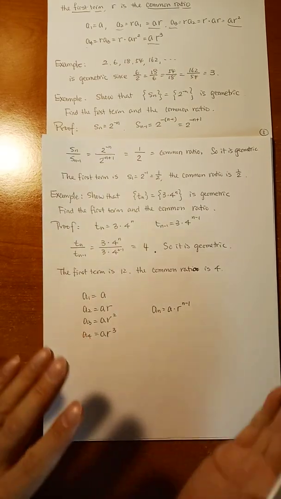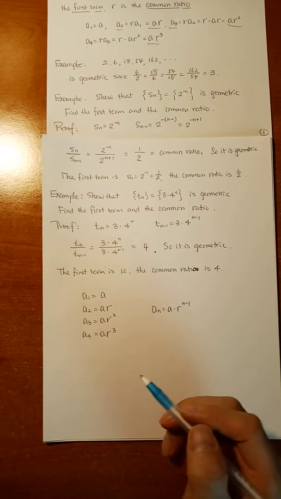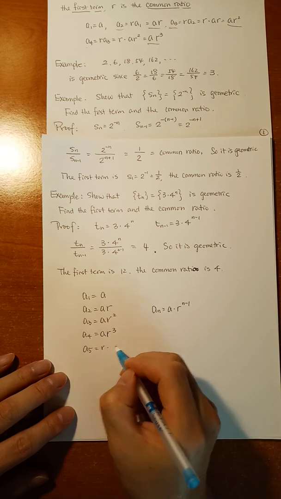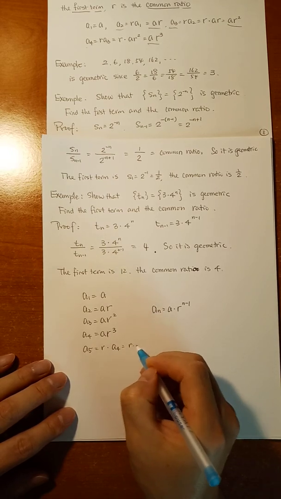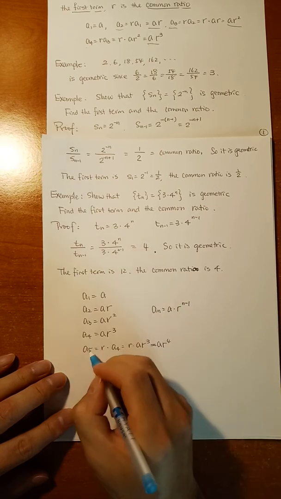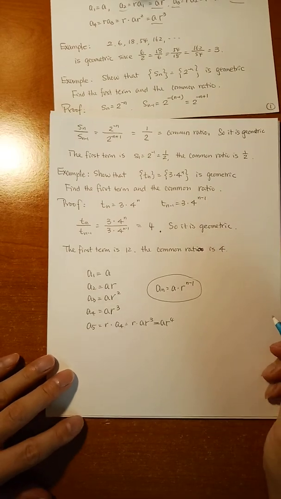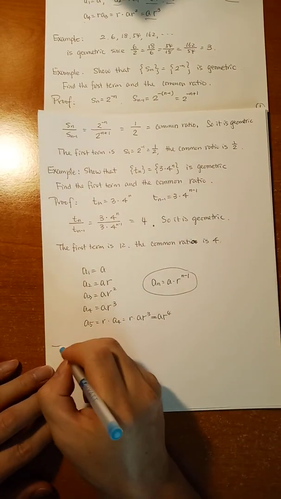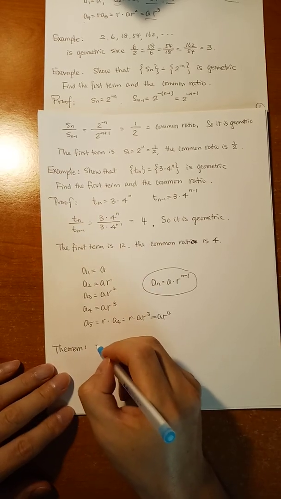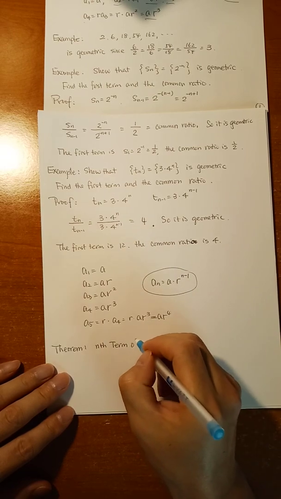So you see, there's a unit shift. Here's n, here's the preceding integer n minus 1, always. And if you don't trust, you can try the other one. So R times A4 is R times A R cubed, which is A R to the 4. So here's 5, here's 4, 5 minus 1. So this is the formula for the nth term of a geometric sequence.